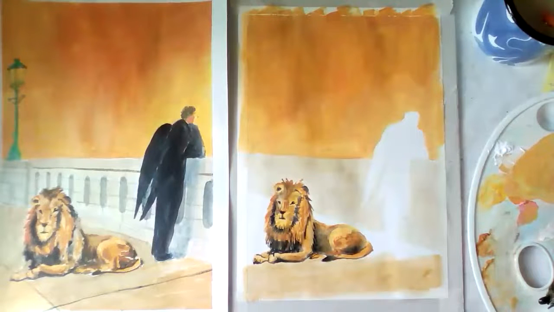Now I feel it looks a bit too yellowish, I think.